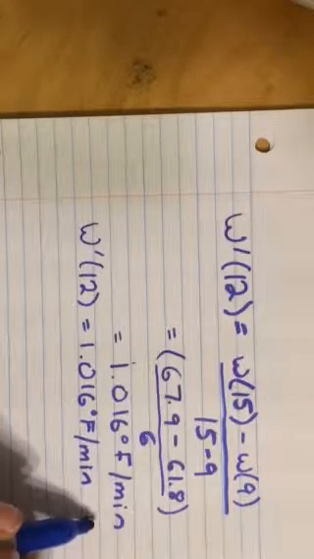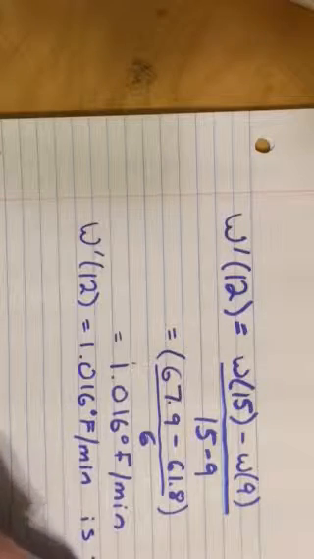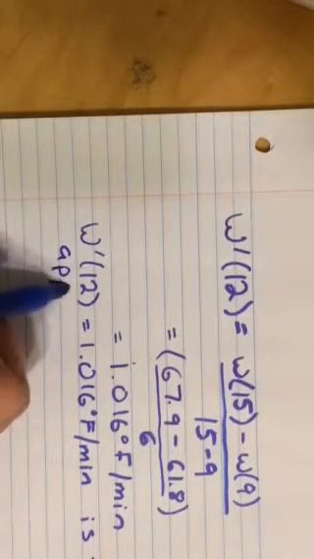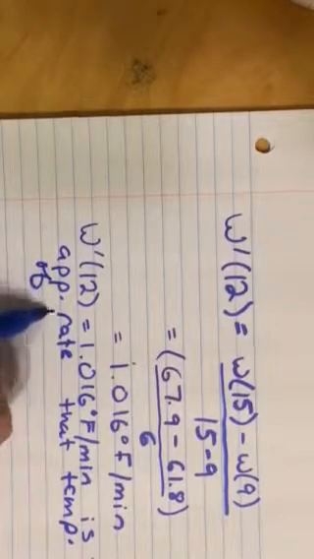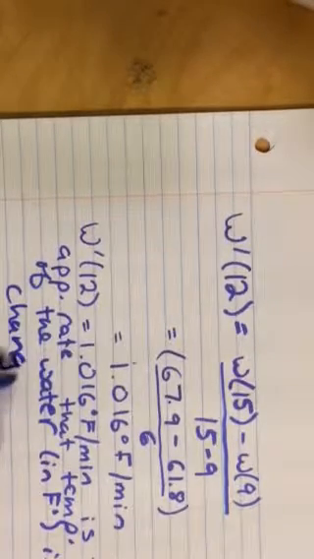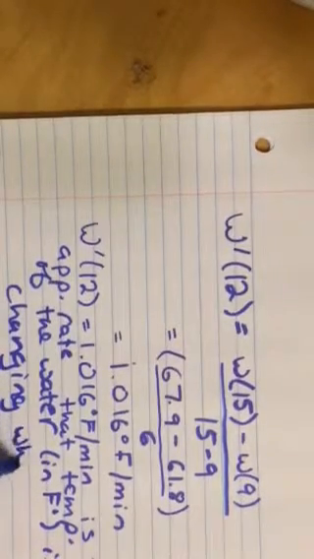This is the approximate rate, or you could say estimated rate, that the temperature of the water, you shouldn't abbreviate, but I am, because I don't want to bore you. The temperature of the water in Fahrenheit, so let's mention our units again, is changing when t equals 12. I guess I'm going to say when time is at 12 minutes.